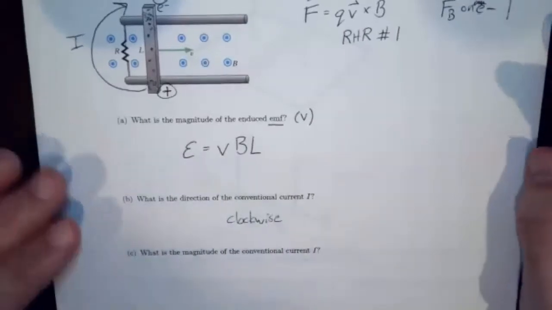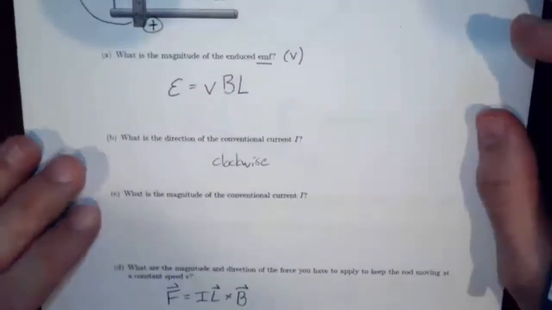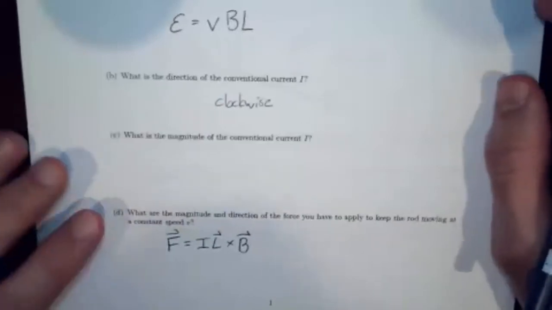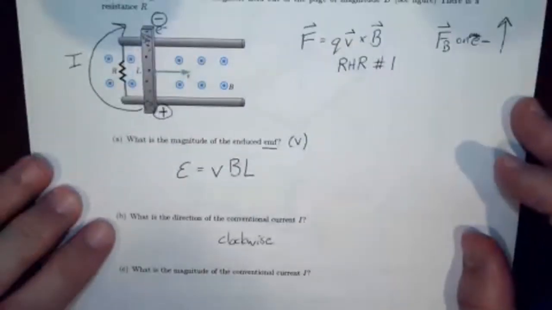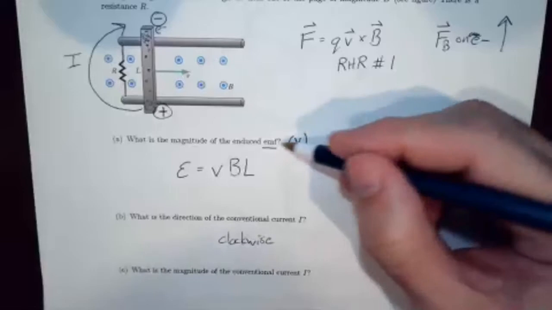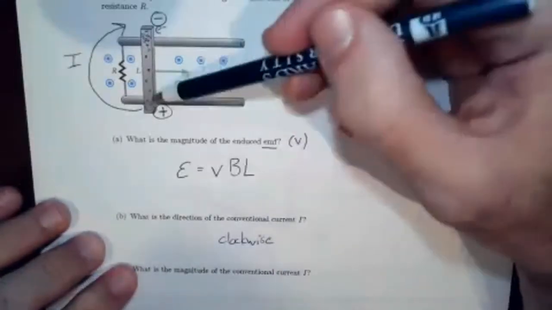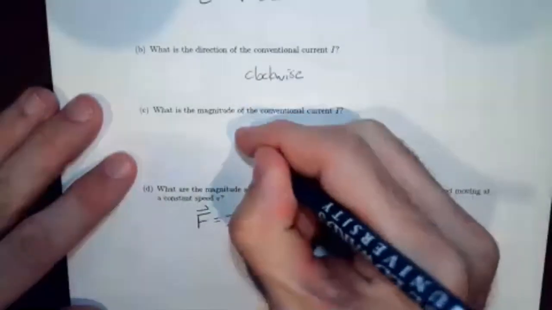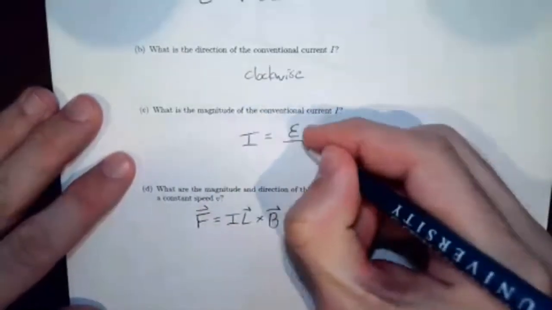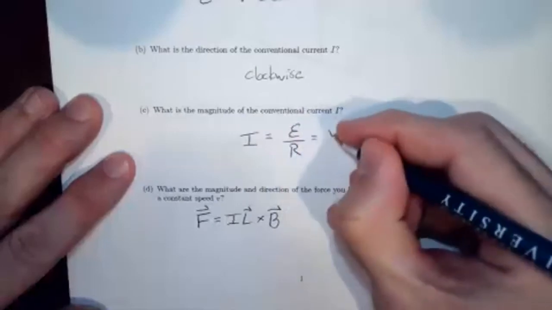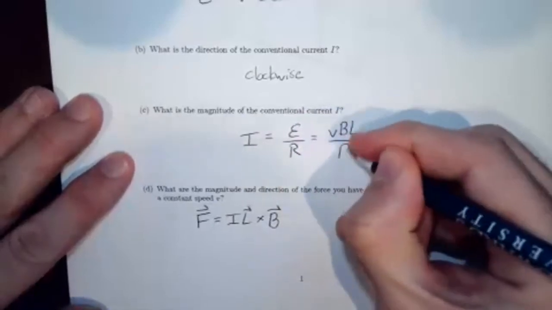All right, what's the magnitude of the current? Well, as usual, we're going to use Ohm's law because we know the voltage, the EMF in this case, and we know the resistance, R. So the current is going to be the EMF divided by R. So that's going to be VBL over R.